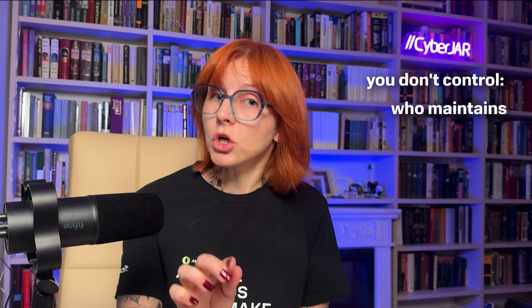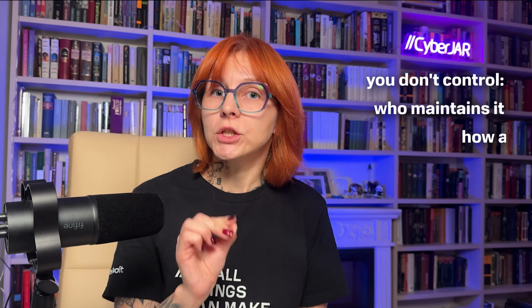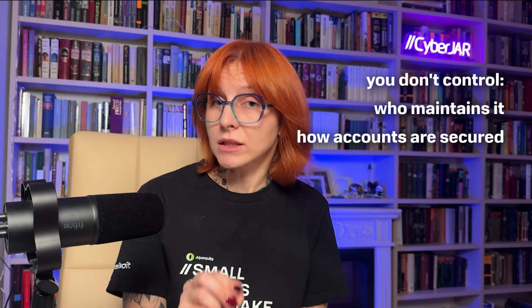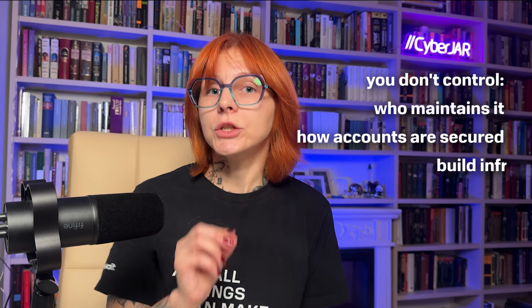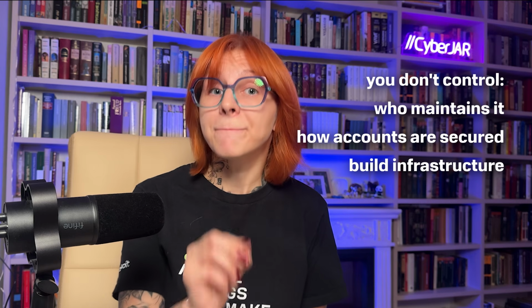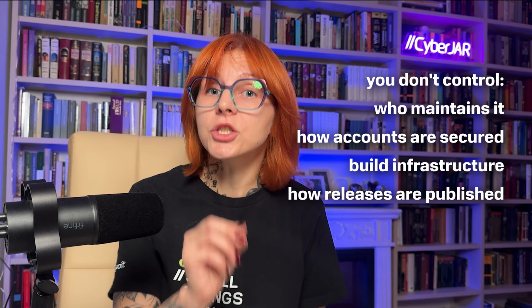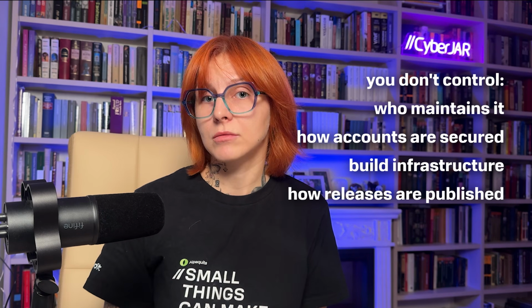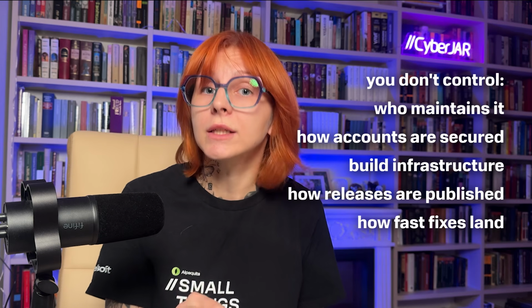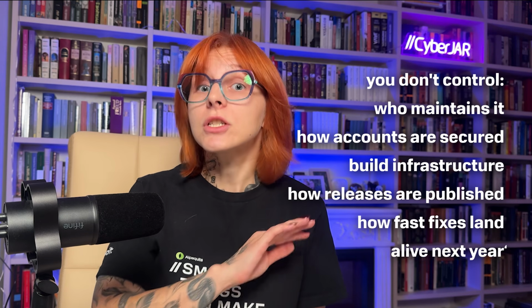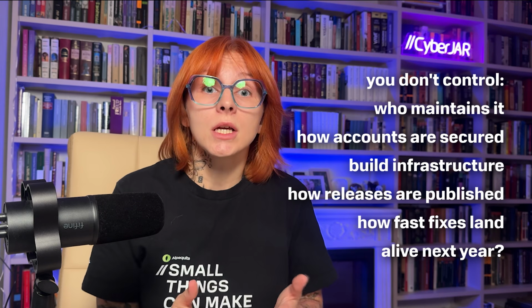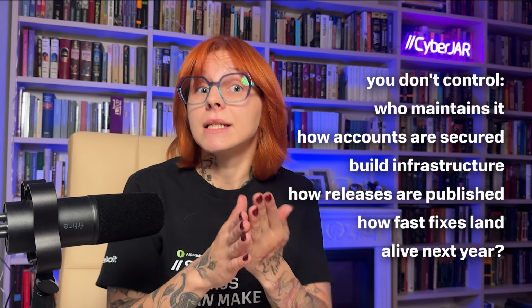You don't control who maintains the project. You don't control how maintainers secure their accounts. You don't control the project's build infrastructure. You don't control how releases are published. You don't control how quickly vulnerabilities are fixed. And you don't control whether the project will still be maintained next year.